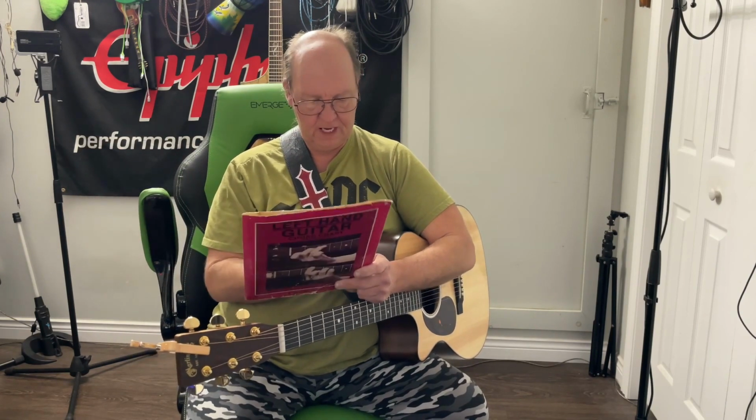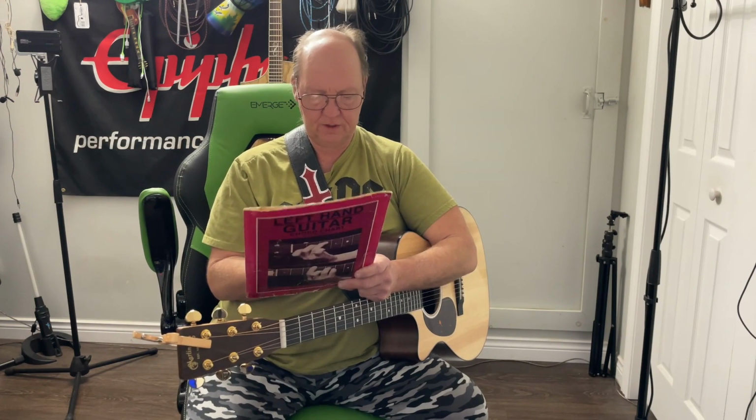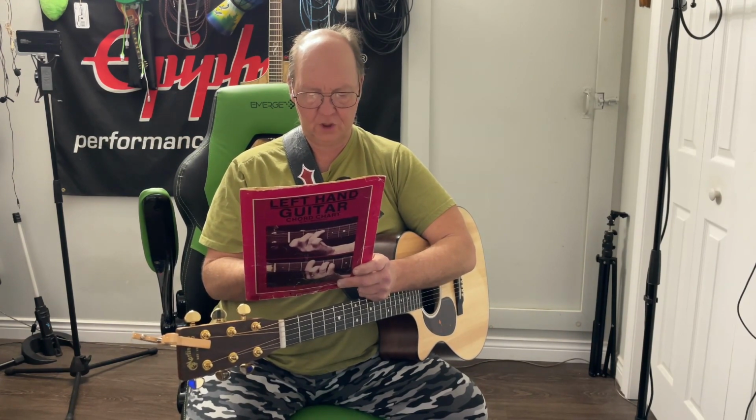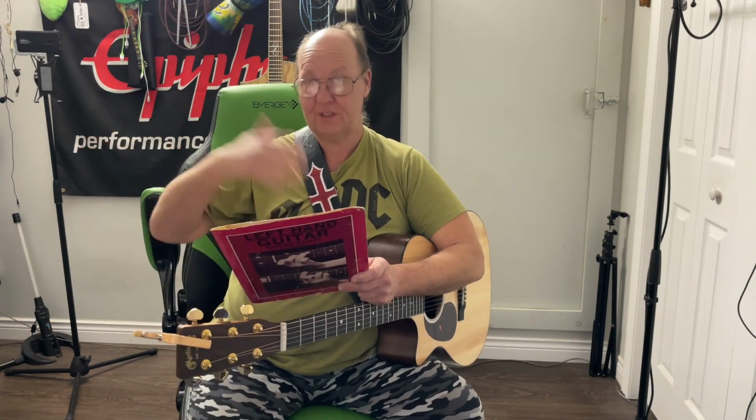So if we look at the key of A, for example, it says A, B minor, C sharp minor, D, E, F sharp minor, G sharp diminished. The key of A here says A, D, E7 as the principals. Our relative minors are F sharp minor, B minor, and C sharp 7. That's not making sense either, because there's a big difference between a C sharp 7 chord and a C sharp minor chord, et cetera, et cetera.